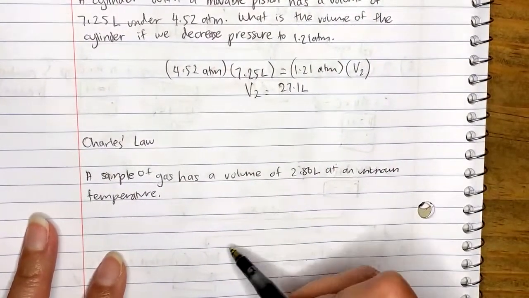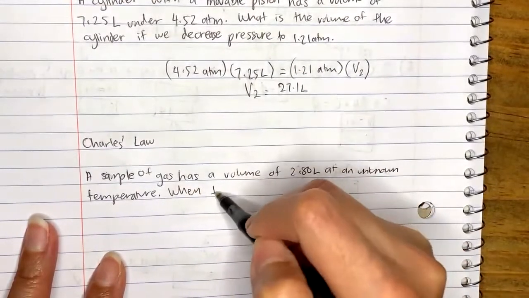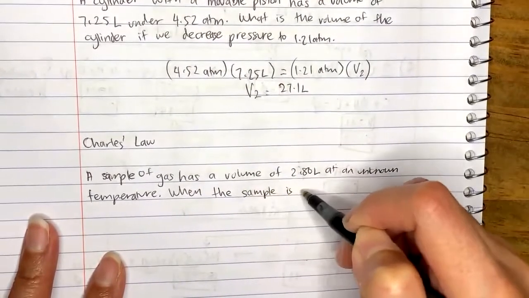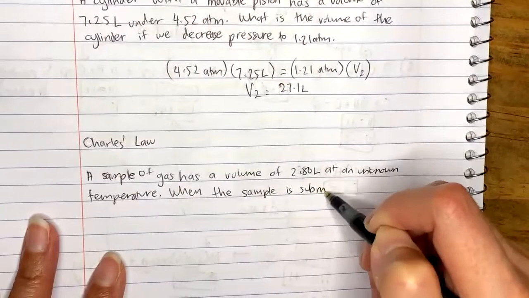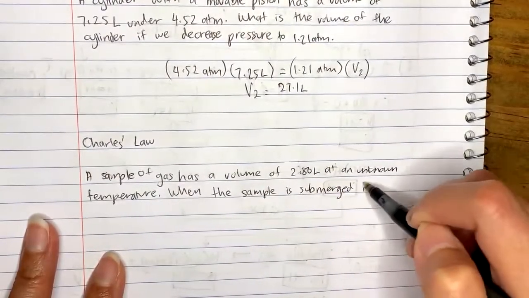When the sample is submerged, what is it submerged in?